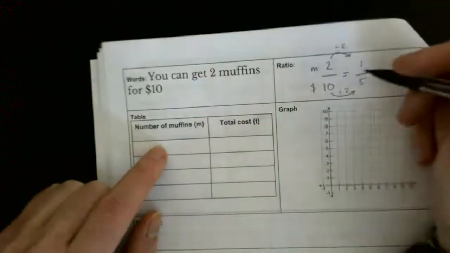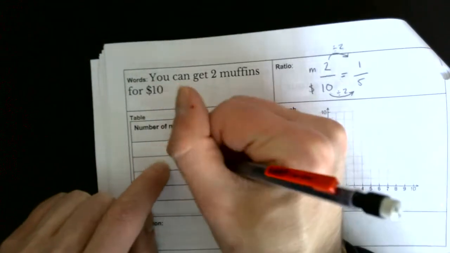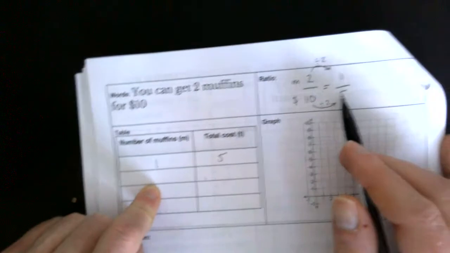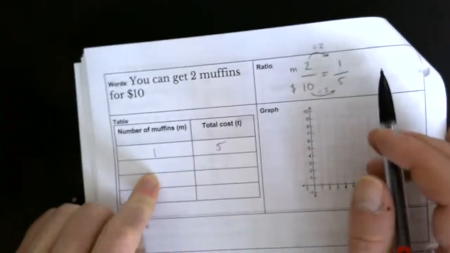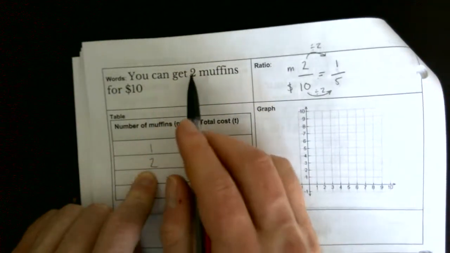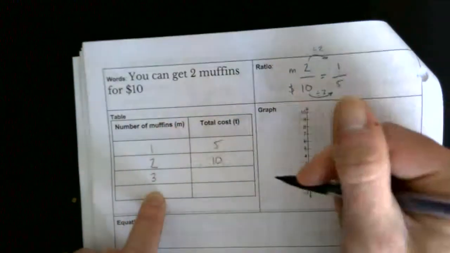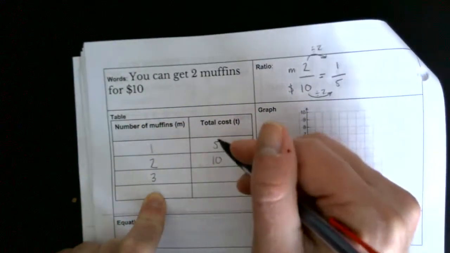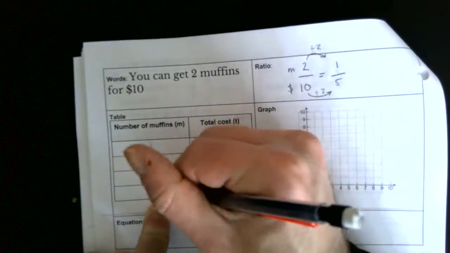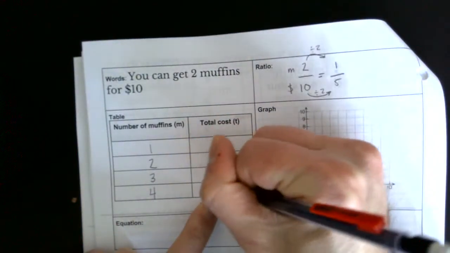So here we can actually use this ratio. 1 muffin for $5. Number of muffins, 1. How much is that going to cost? $5. We showed that using this ratio here, 1 to 5. All right, well, 2 muffins, and that's in the words here, 2 muffins is $10. Well, 3 muffins, if 1 muffin is $5, 2 is 10, 3 would be $15. These are expensive muffins. 4 muffins would be $20.